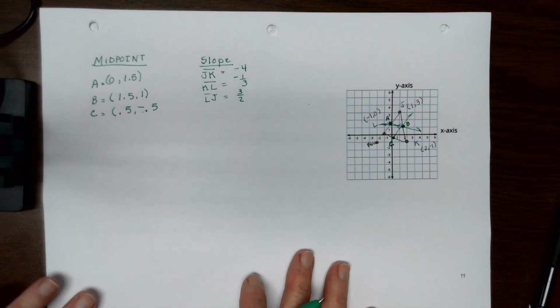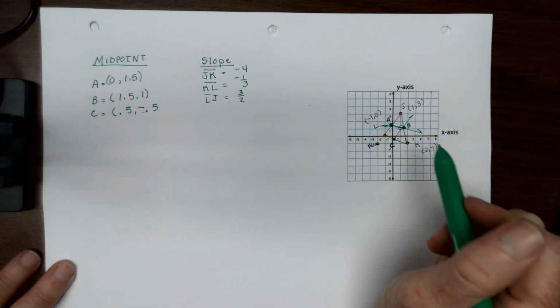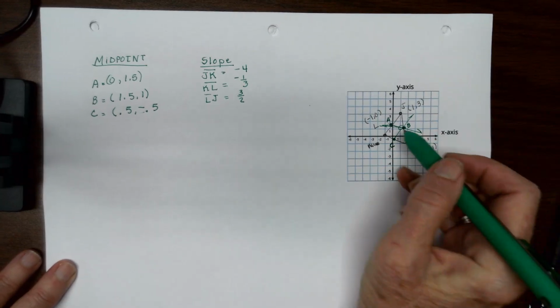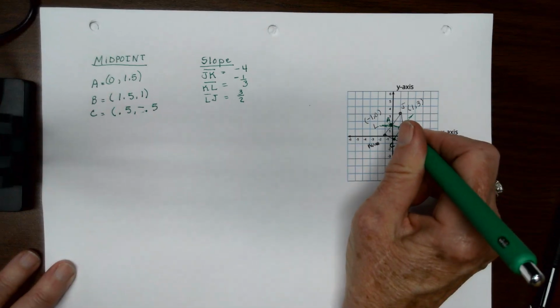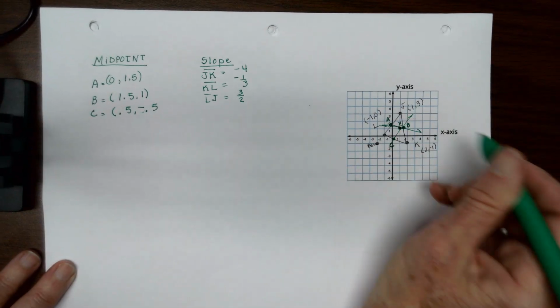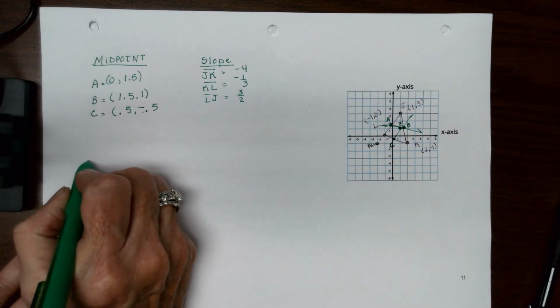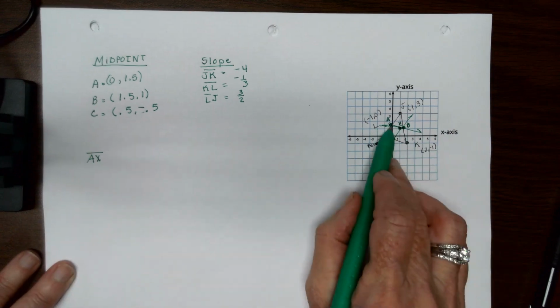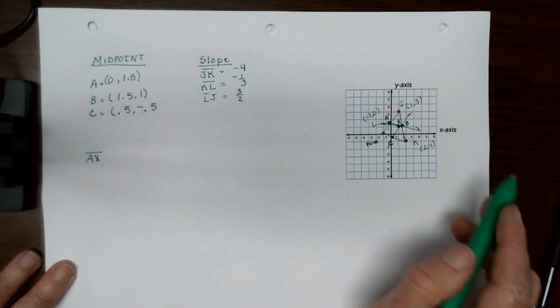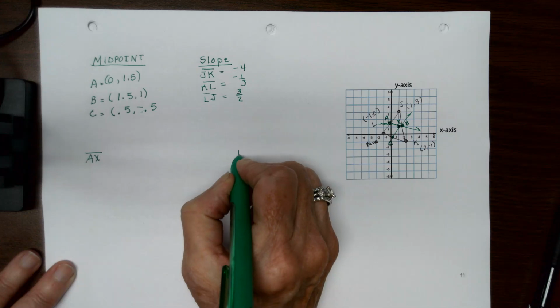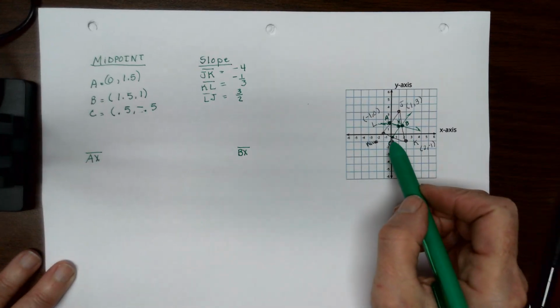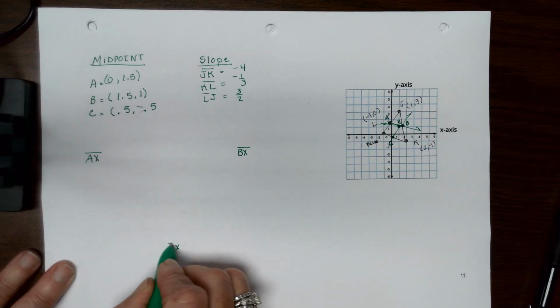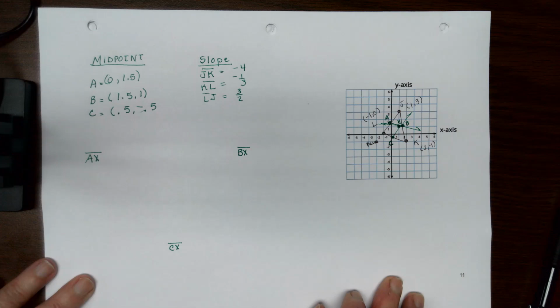Once I have all that laid out, I only really have to do that one time, and I can use it in different situations. If I let the point of concurrency here be X, I want to find the equation for AX, which is that line that goes through there. It's a segment bisector. I want to find the equation for BX, and I want to find the equation for CX. Now I really only have to do 2 out of 3 of those, but if I do all 3 of them, then I can know for sure that I'm correct.